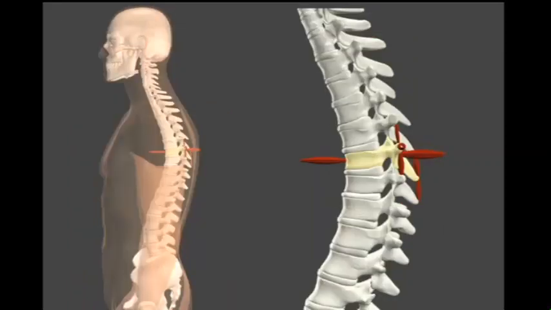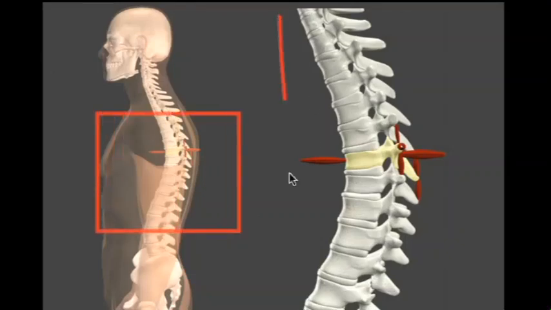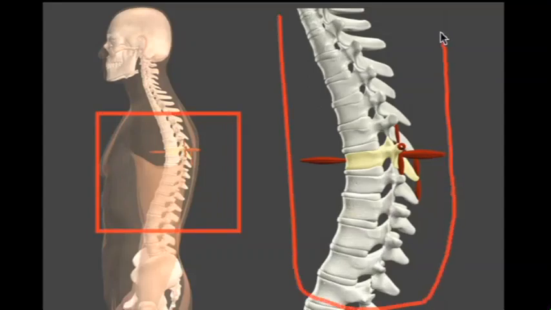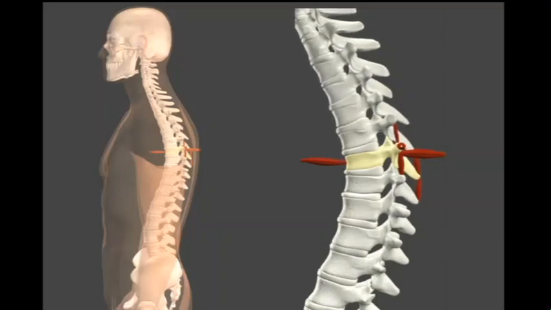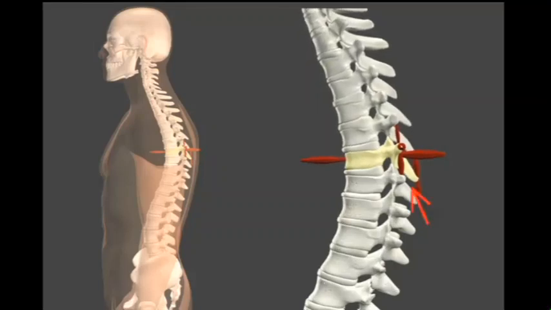If we look at the side view, again, we're looking at that same section of the spine from here. That's just been enlarged over here, and we're looking at it in this little section. When you look at the motion of the bones, you can see if the entire body tilts forward, you have muscles in the back here that can pull that spine back.